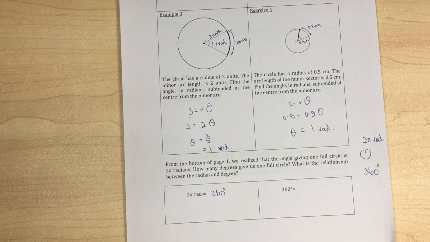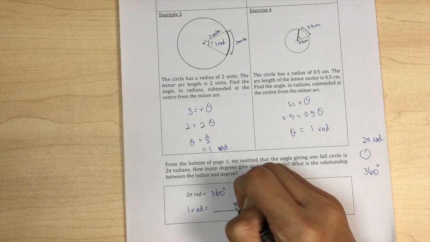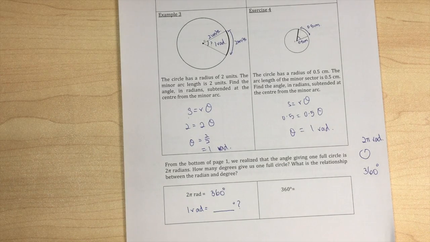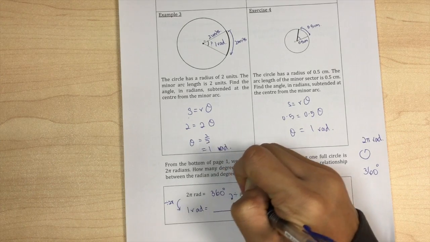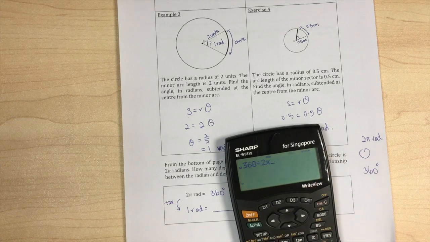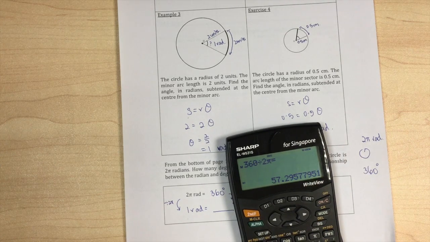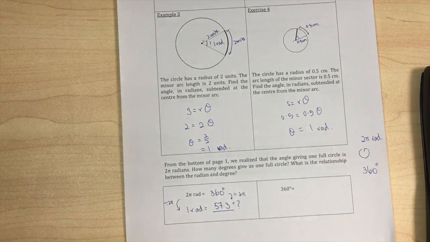So naturally we'll have a question. 1 radian will give me how many degrees? How do I do that? Very simple. How do I move from 2 pi to 1? Just divide by 2 pi, right? Same thing over here, divide by 2 pi. If you press your calculator, 360 divided by 2 pi gives me 57.295 and so on and so forth. So now I'm going to correct this to 1 decimal place for angles, 57.3 degrees. So 1 radian is approximately 57.3 degrees.